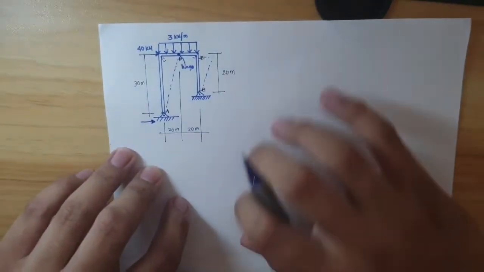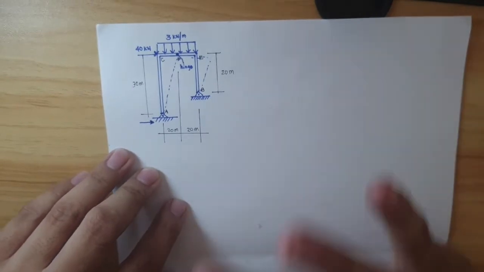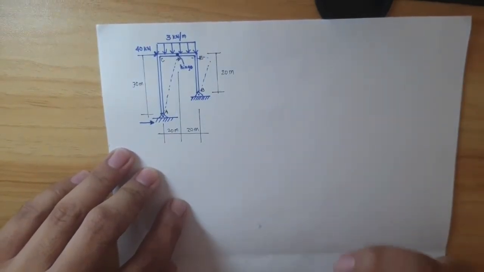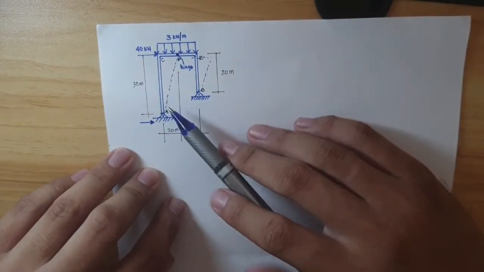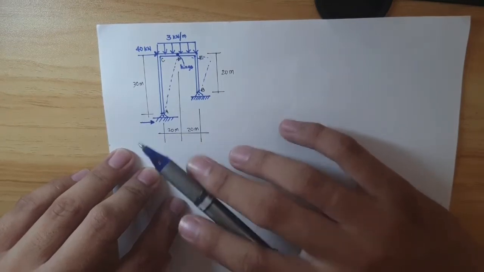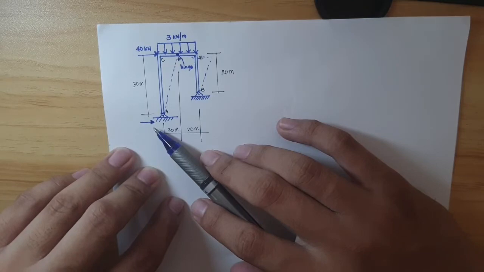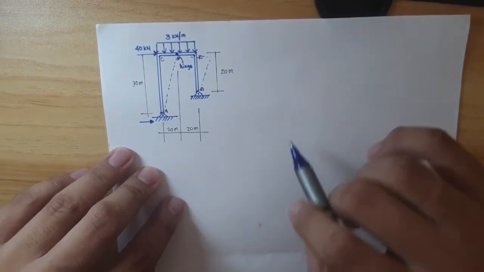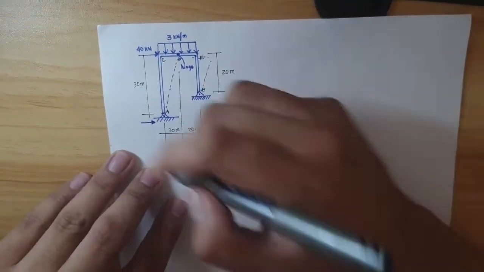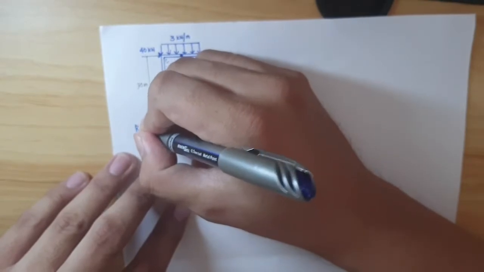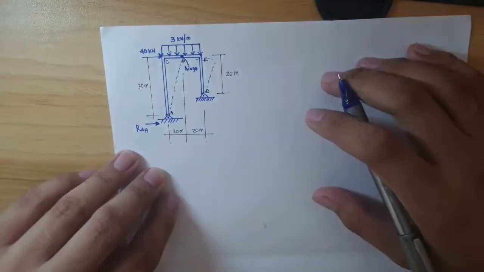It is just an assumption, there is no mistake in the assumption, since if the direction is reversed, you will get a negative sign but the same value. Okay, so that is RAH.